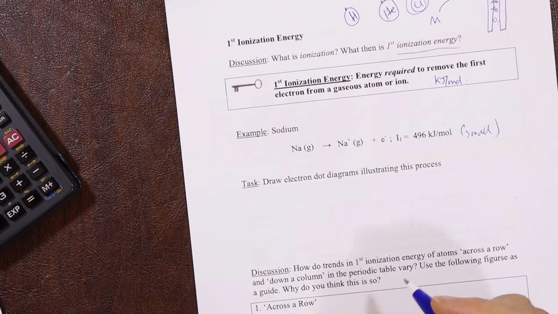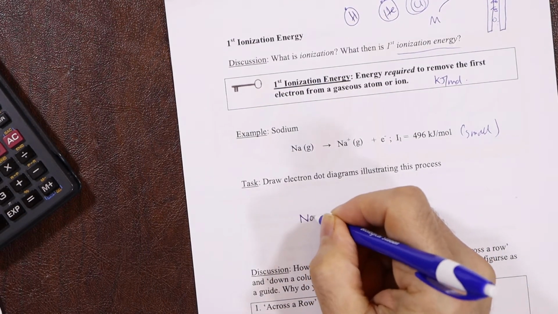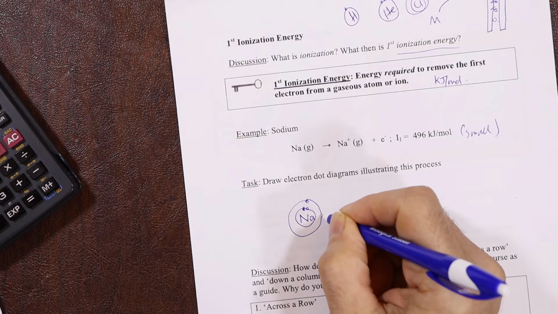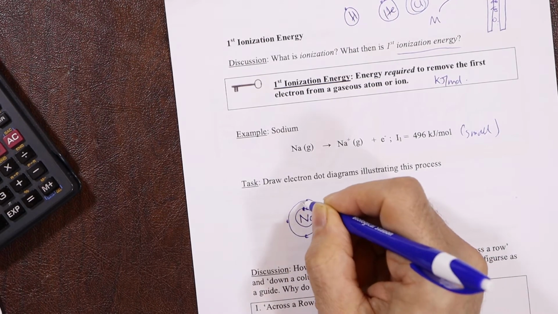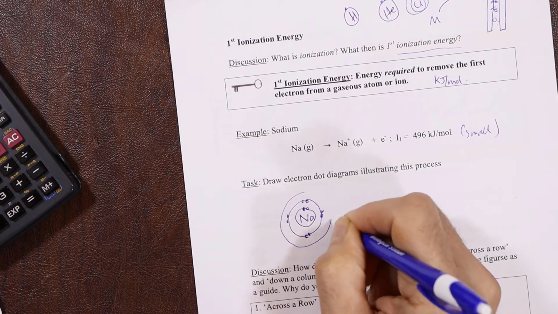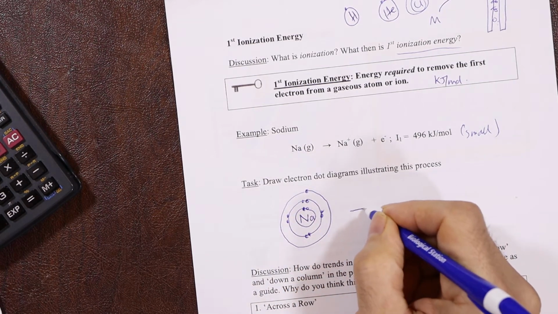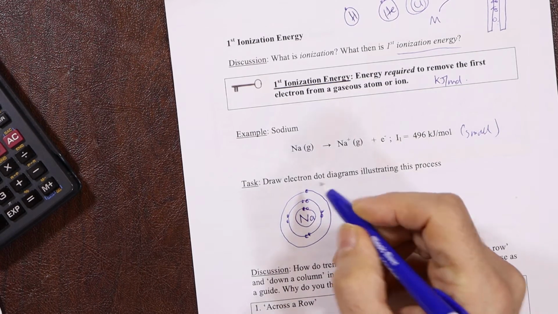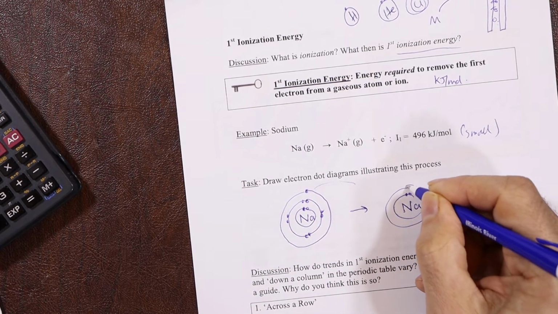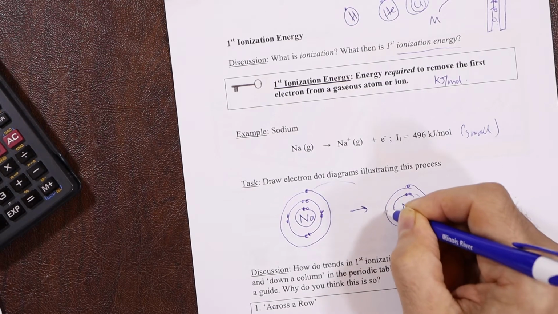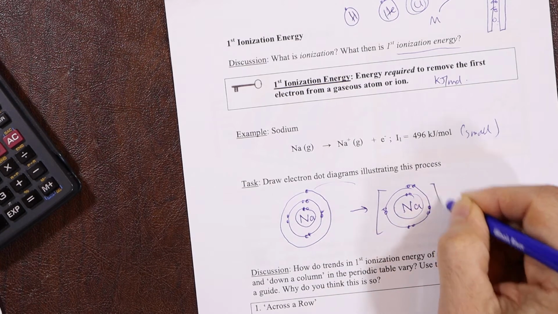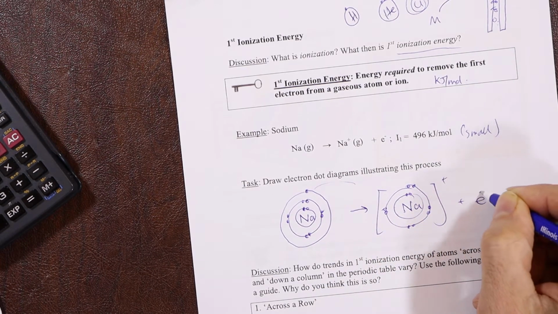If I do a dot diagram, sodium is number 11, and we'll do the effective nuclear charge just to show it does work for other elements in the same column. We saw for lithium it was a +1 effective nuclear charge. So that electron is removed, and we're left with that and an electron.